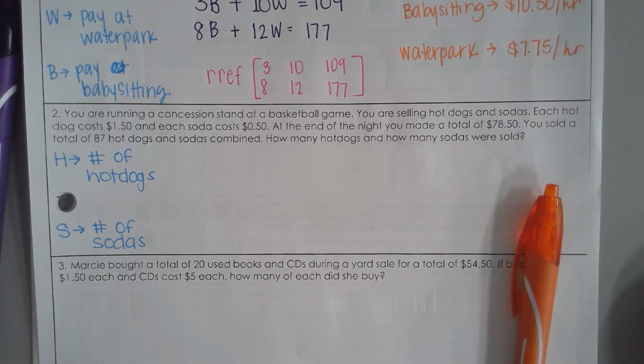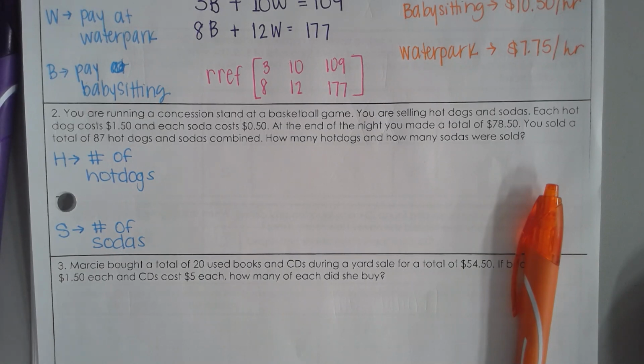Each hot dog costs $1.50. So I'm going to take $1.50 times my number of hot dogs. So if I sold 20 hot dogs, 20 times $1.50 would tell me that cost.